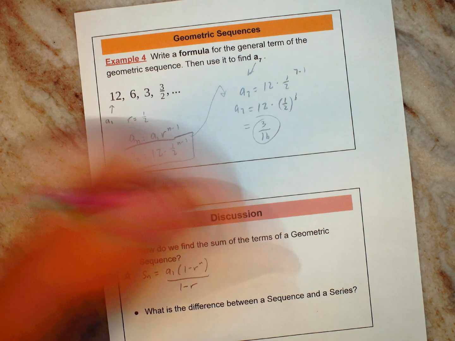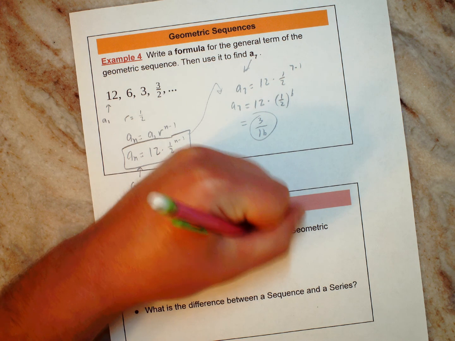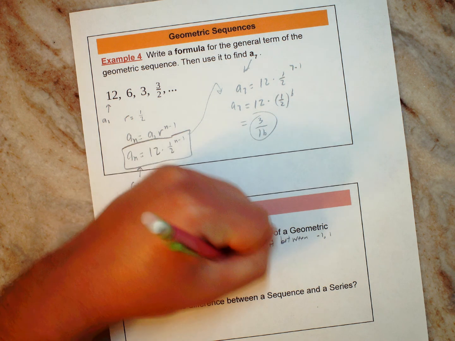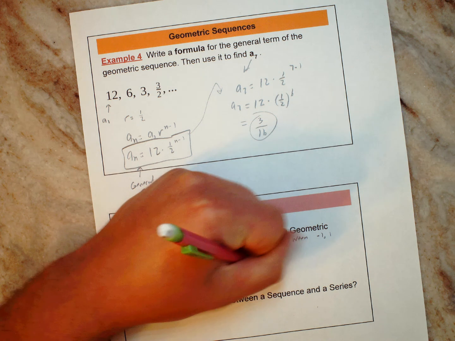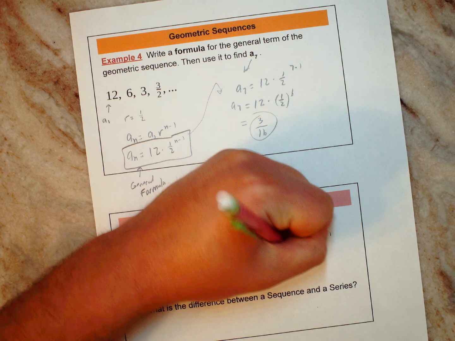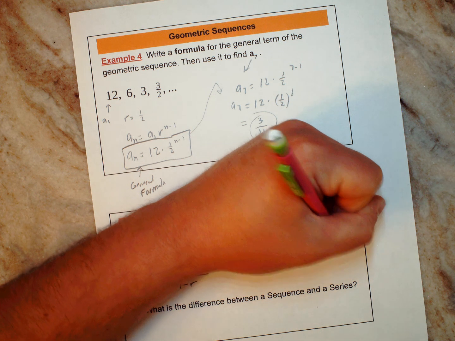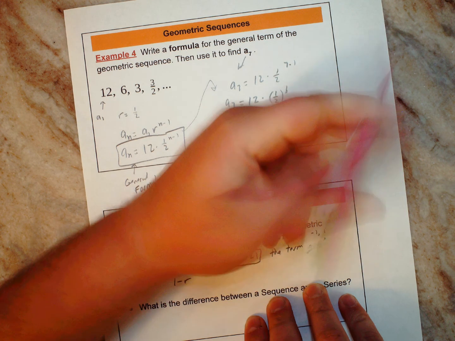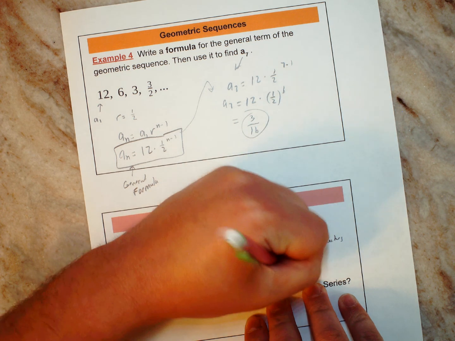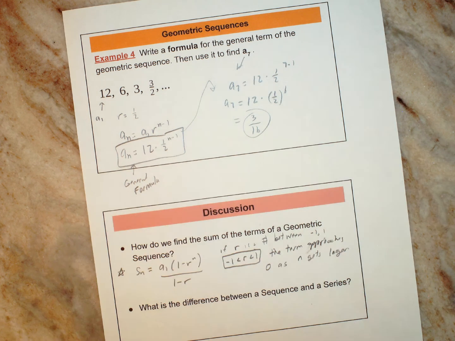Just a big thing is if R is a number between -1 and 1, like that, the term Rn approaches 0 as n gets larger.